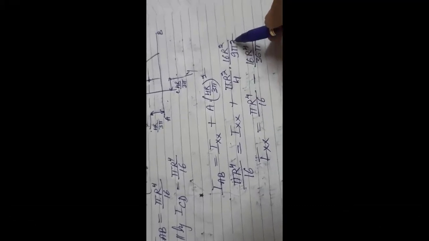So this IXX will be equal to pi r to the power 4 upon 16 minus 16 r to the power 4, divided by 4 into 9, 36 pi. Because this pi power is cancelled out by this pi. So 4 into 9 is 36, and this is 16 r to the power 4 upon pi.